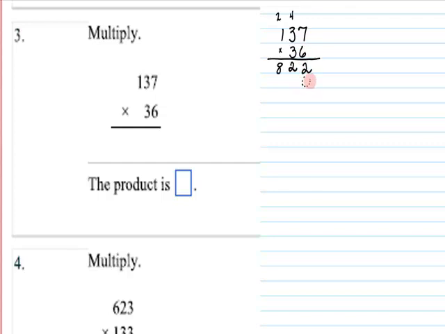Now I'm going to move on to the 3, which is in the tens place. So it's really like multiplying by 30. I've got my 0 taken care of. 3 times 7 is 21. Carry the 2. 3 times 3 is 9. Plus 2 is 11. Carry the 1. 3 times 1 is 3. Plus 1 is 4. So now let's add. And I get 2, 3, 9, 4. So I have 4,932 is the product of those two factors.